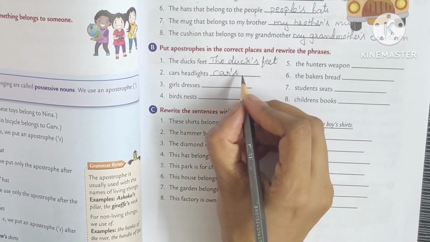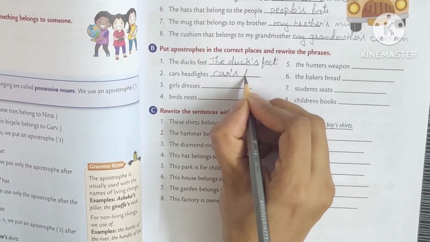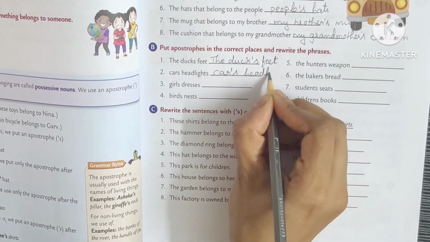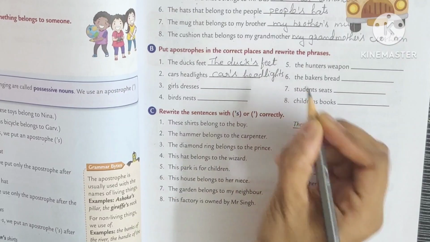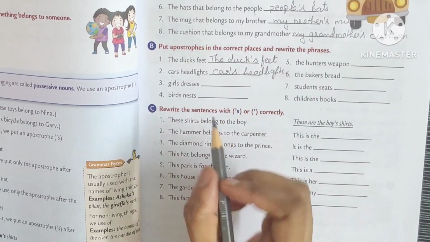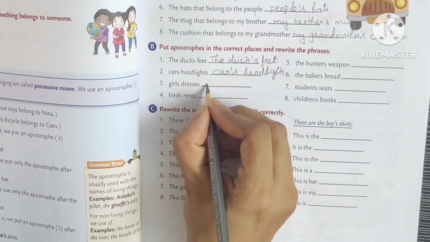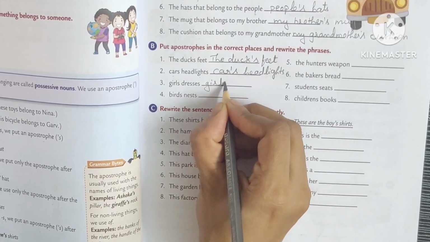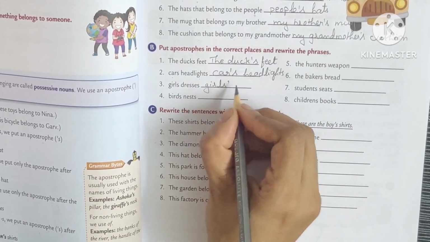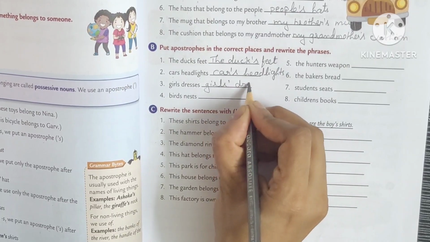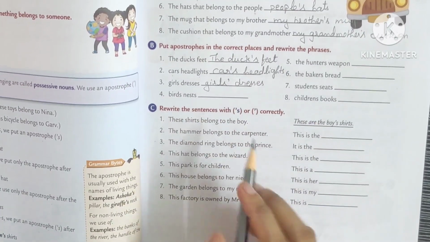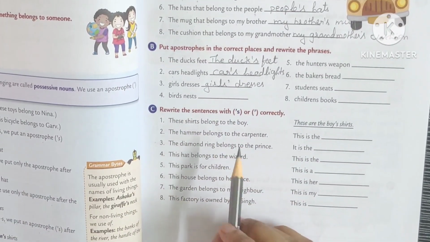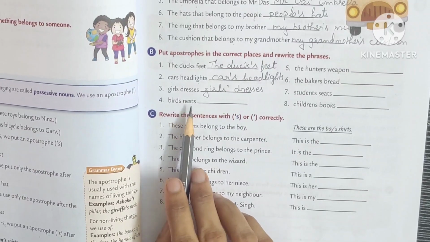After r, you have to put apostrophe s. Girls' dresses. After s, you have to put an apostrophe. Birds' nests.